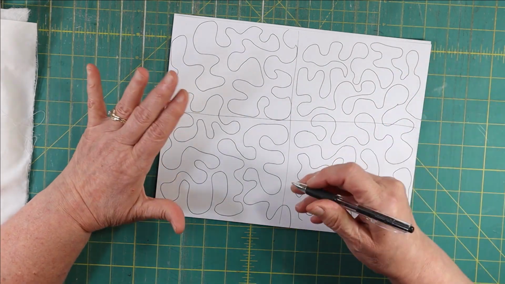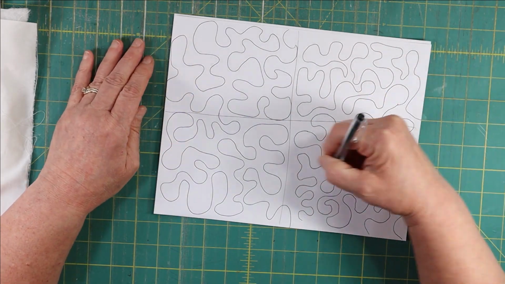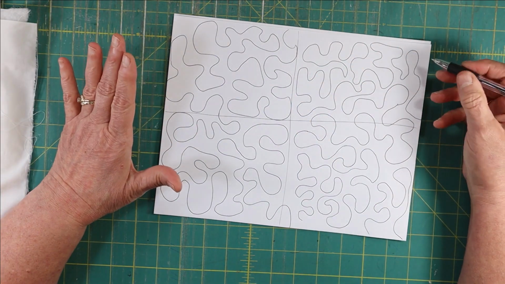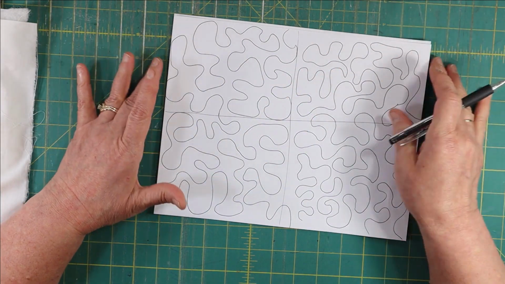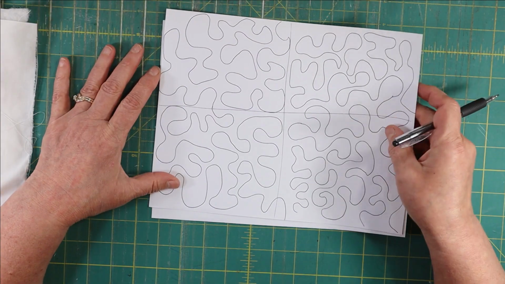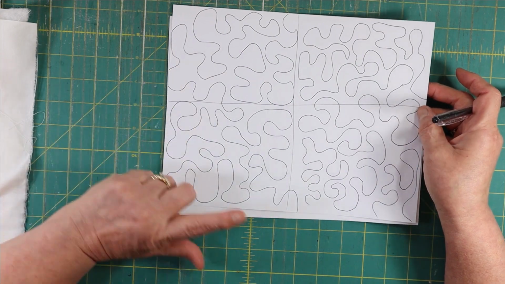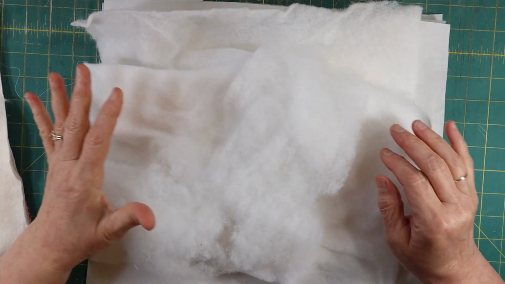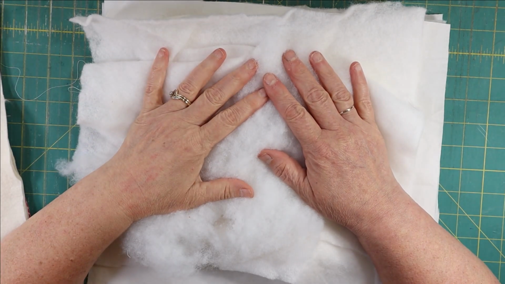All right, so once you've mastered being able to do this without crossing your lines and having all kinds of trouble coming up with your shapes, and practice it several times, then you're ready to move on to actually working with your machine. The first thing I want to talk with you about is batting.